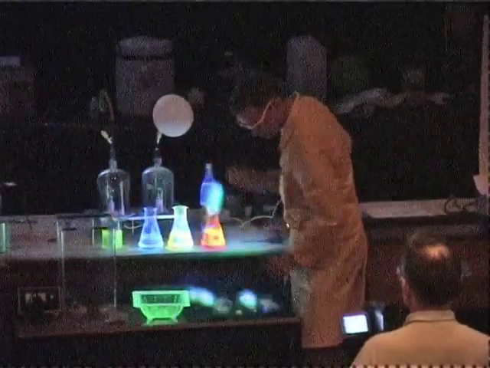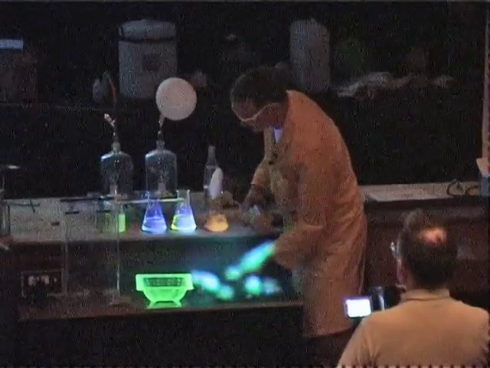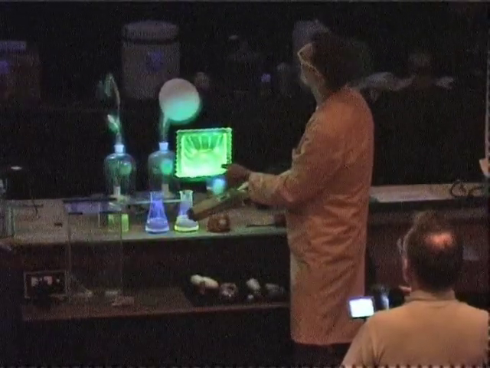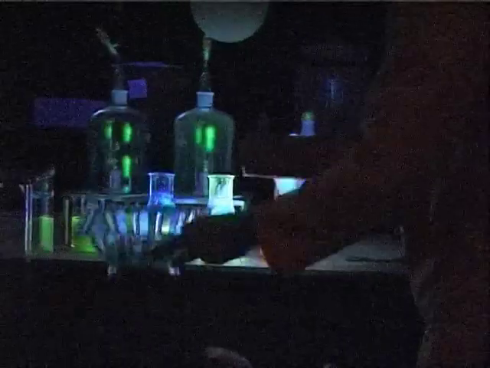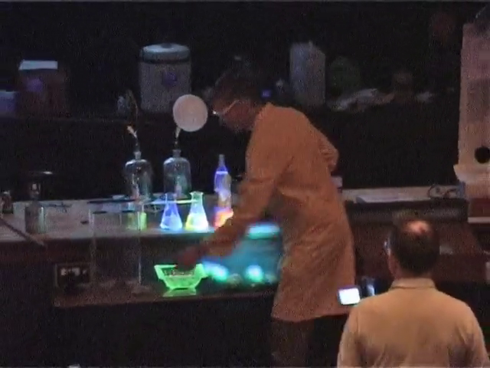We also have some minerals down here, and these minerals glow. And this one gives out a rather intense yellow light. The other thing that I have here is a fruit bowl. Well, here we are. You can see the fruit bowl glowing. This fruit bowl actually contains uranium. Okay? We'll come back to that in just a second.